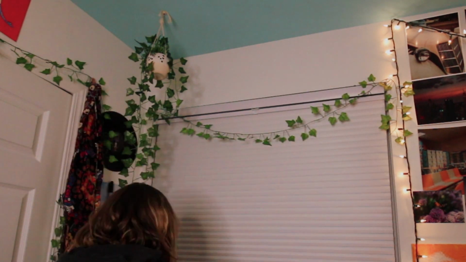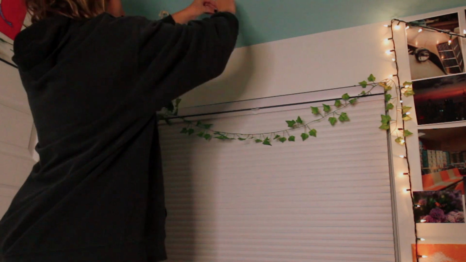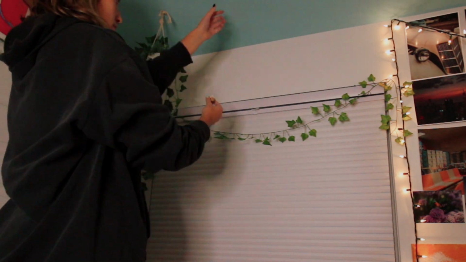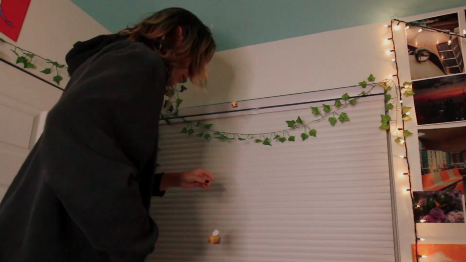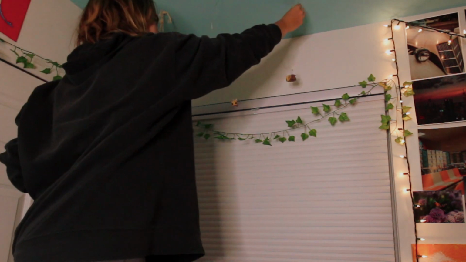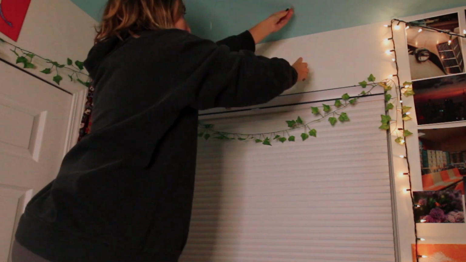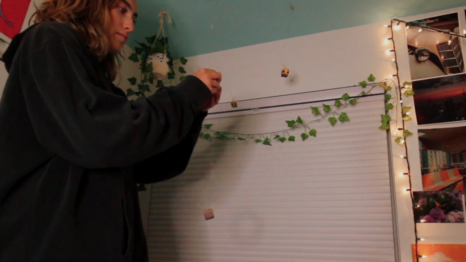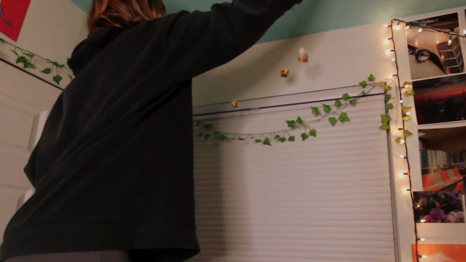So then right here is where I talked about how I actually hung them up. I wrapped the wires around some thumbtacks and I just tacked them into the ceiling, and they stayed and they look super cute, and I think because of the wire it makes them look more bouncy, like they're actually floating in the air.